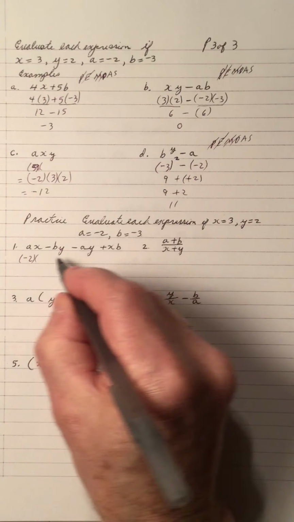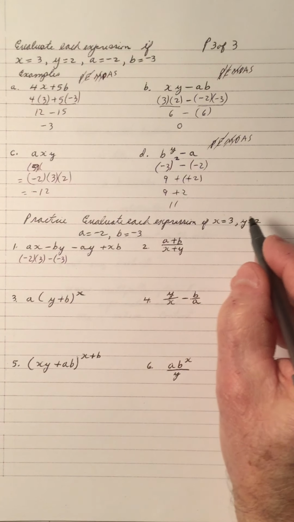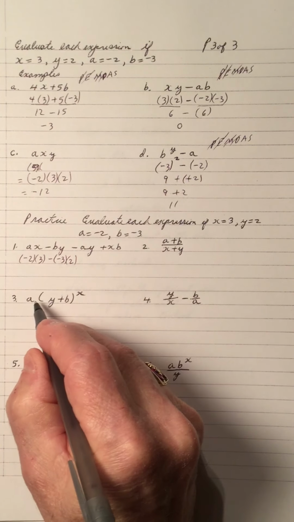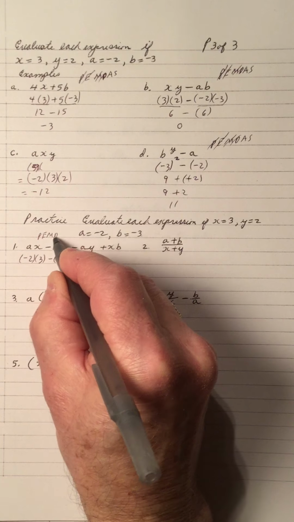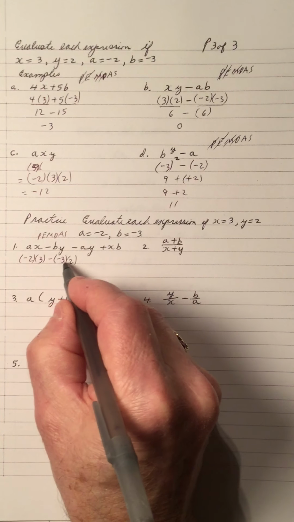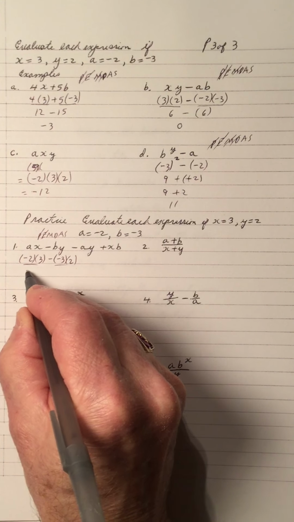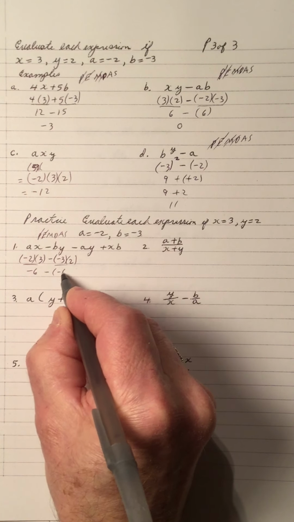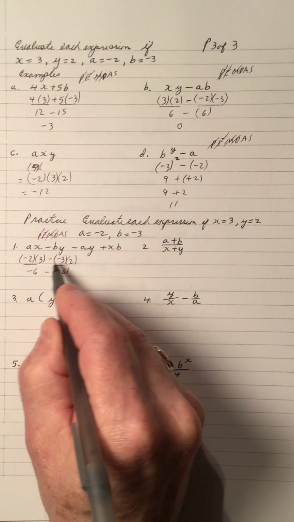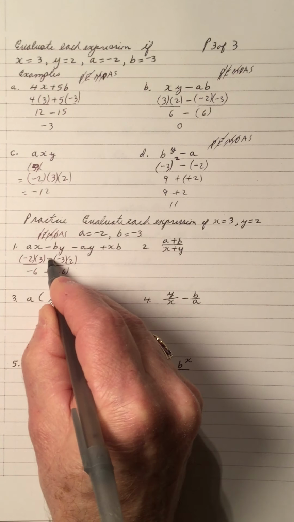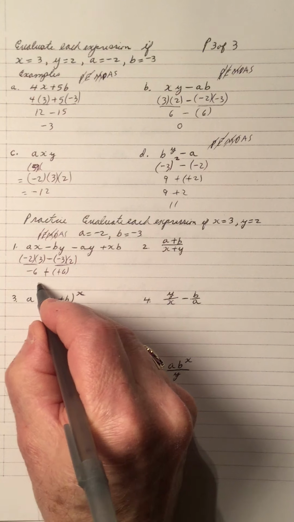So X is 3. B is negative 3. Y is 2. So they're there. And I will do the order of operations, PEMDAS. And I have inside the brackets are done, no exponents. I will multiply and multiply. So that gives me negative 6, subtract negative 6. Multiplication division is done. There's no division, so I have to multiply and multiply, leaving that subtraction alone till the end. As a double negative, so let's make it a positive, and negative 6 plus 6 is 0.